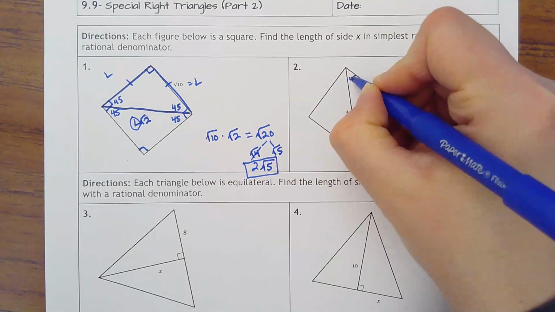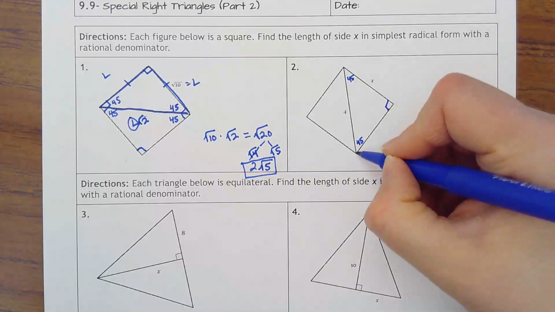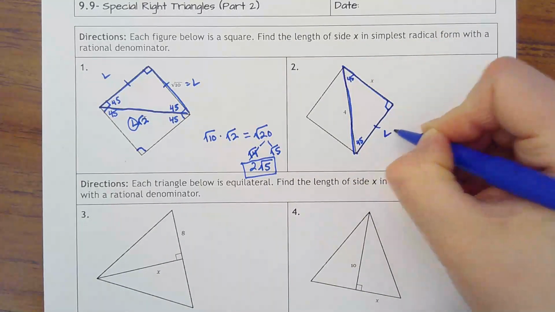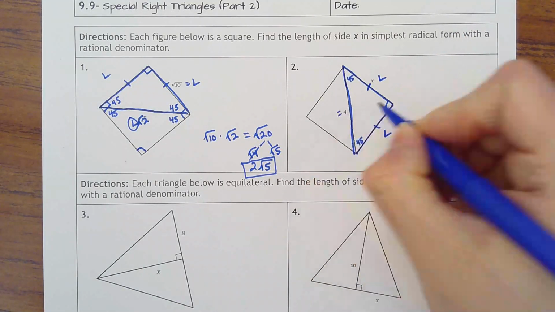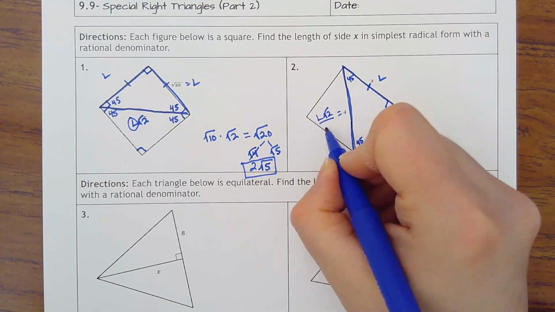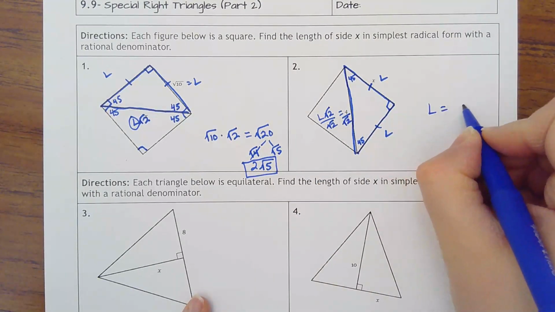So I know this is a 45, 45, 90. And I know these are my legs. And I don't know either of those measurements. I'm given the hypotenuse, which is my leg times square root of 2. So to solve for L, I'm going to divide by square root of 2. So that's what L is.